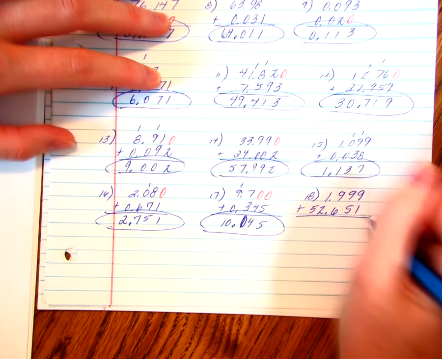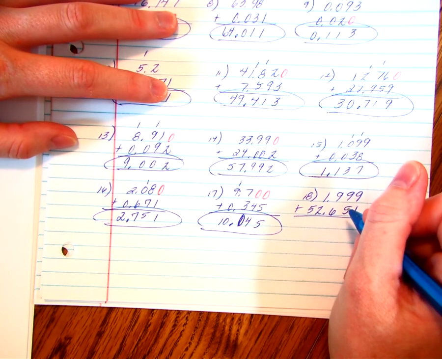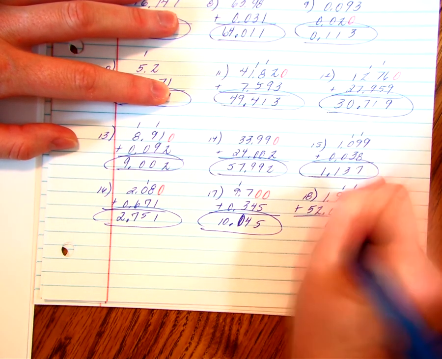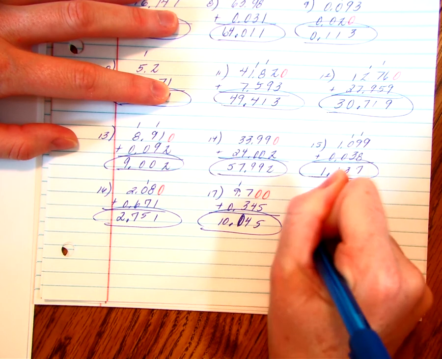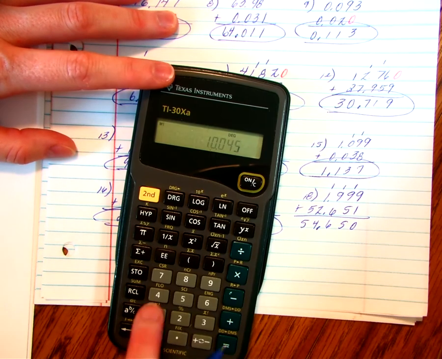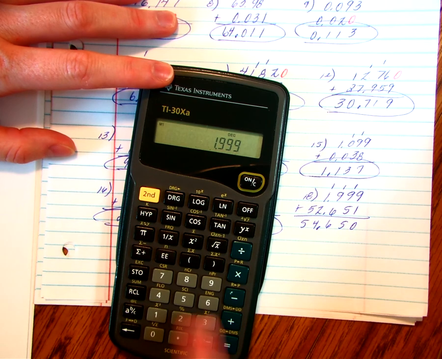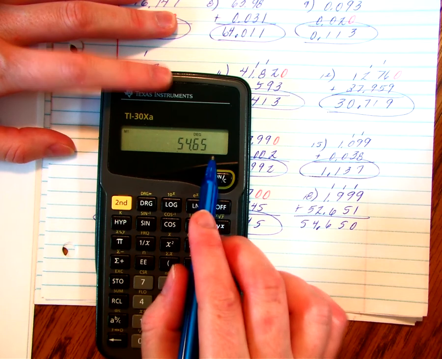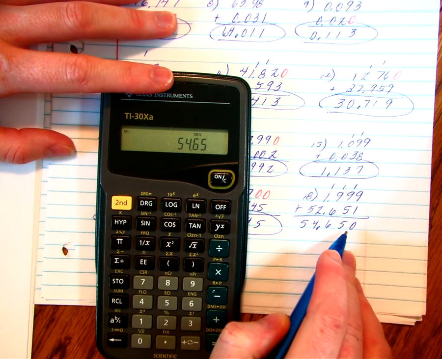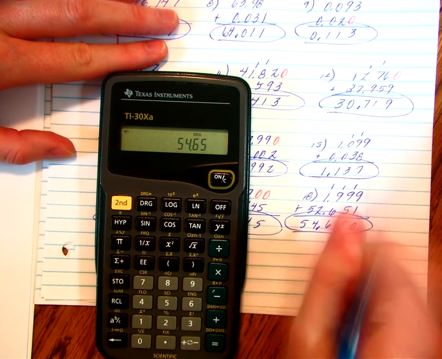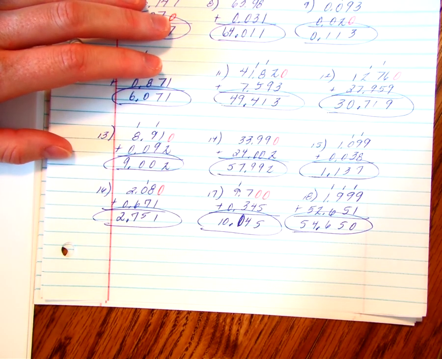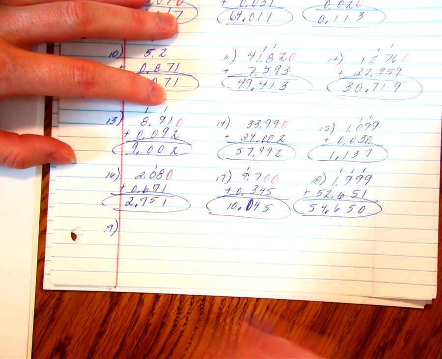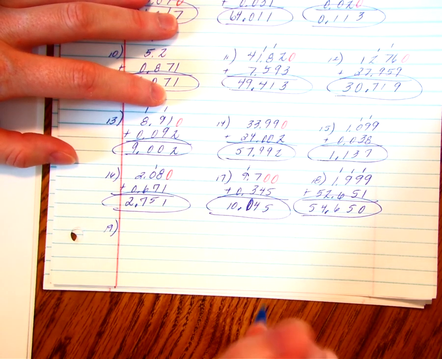Okay, we got 1 and 999 thousandths plus 52 and 651 thousandths. See how we did there. Good. Now notice the calculator doesn't show the 0 because the 0 is not really holding any value. It's just a placeholder. Now, can I fit the last few on the front side? We're going to try. Oh, of course they're triple. All right, 19 and 20 are triples.